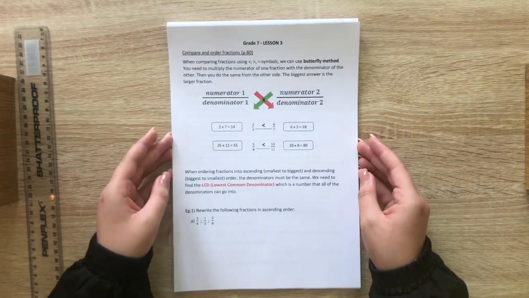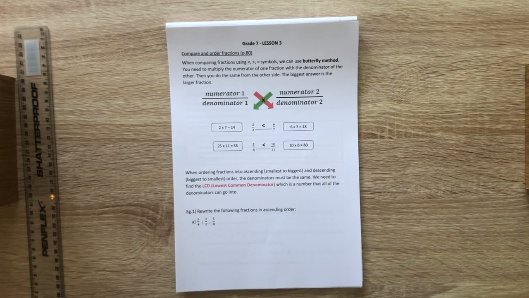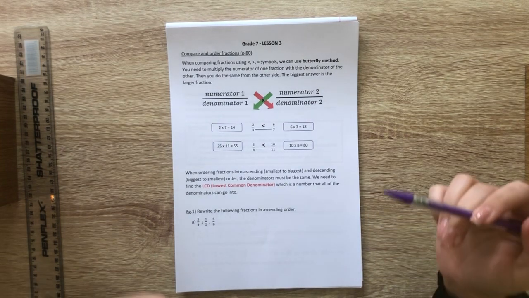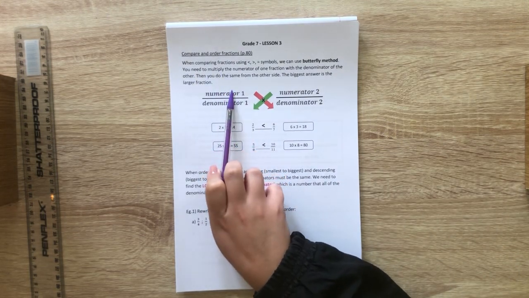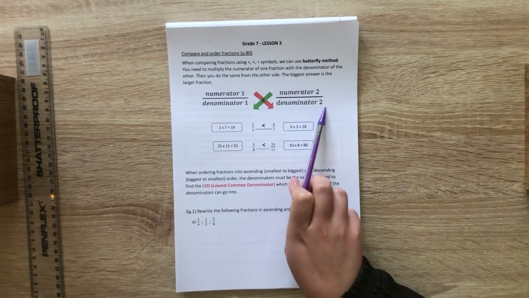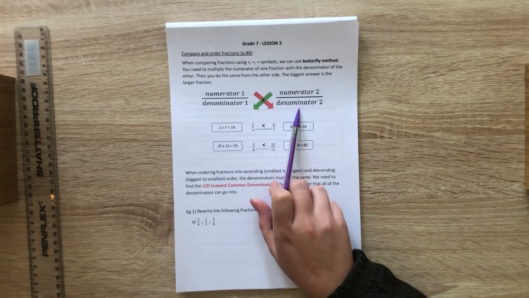So if we look at comparing and ordering fractions, that's on page 80 in your textbook. When comparing fractions using greater than, less than, and equal to symbols, we can use the butterfly method. It's always the same method that we use. You need to multiply the numerator of one fraction with the denominator of the other. Then you do the same from the other side.